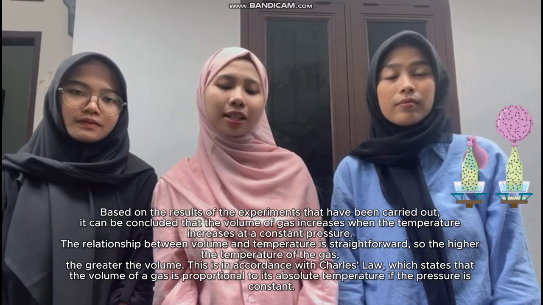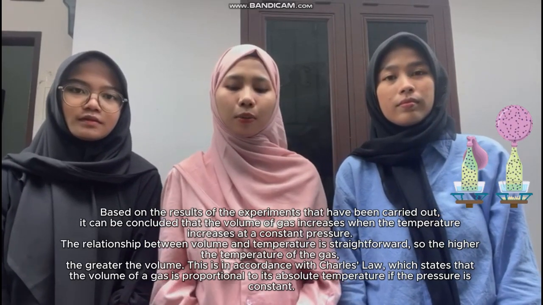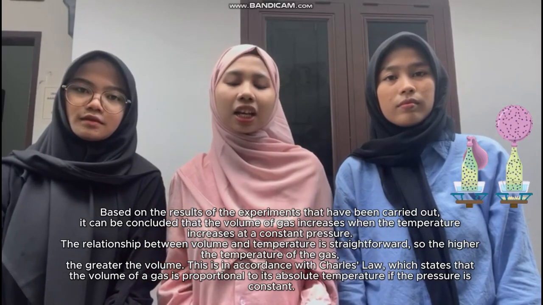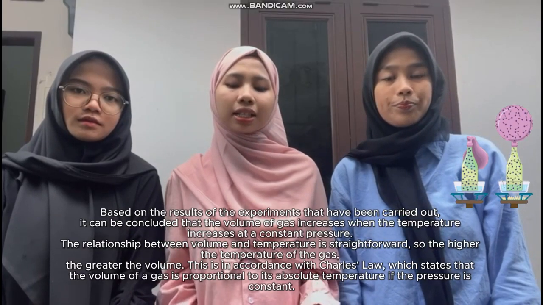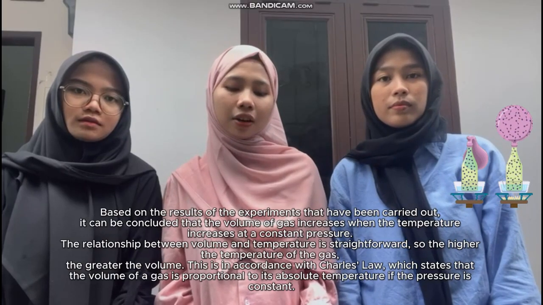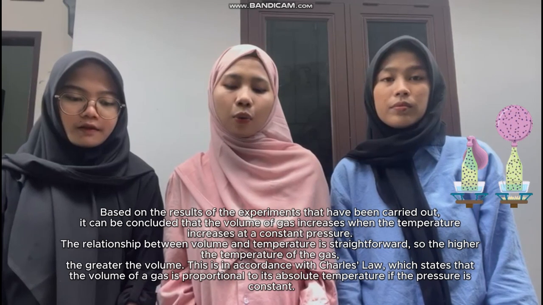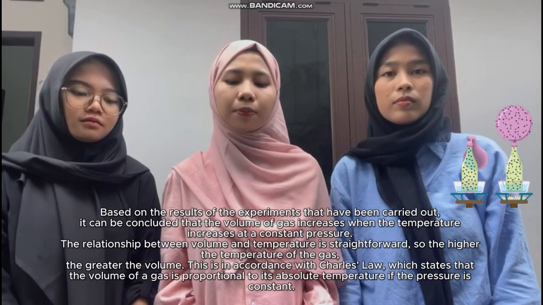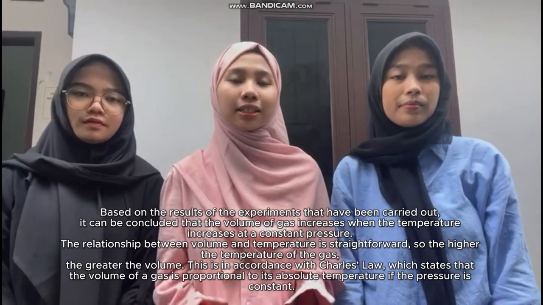Based on the experiment that has been carried out, it can be concluded that the volume of gas increases when the temperature increases at a constant pressure. The relationship between volume and temperature is straightforward. So the higher the temperature of the gas, the greater the volume. This is in accordance with Charles' law, which states that the volume of a gas is proportional to its absolute temperature if the pressure is constant.